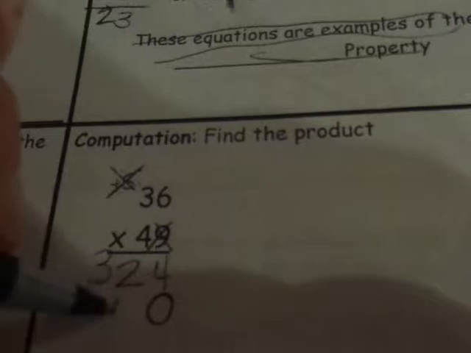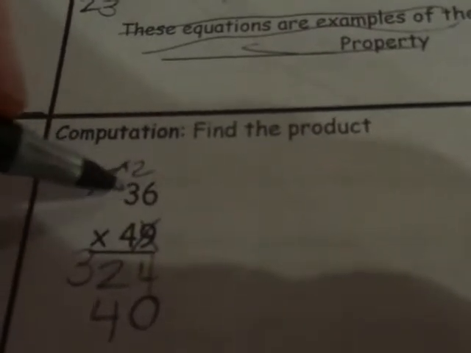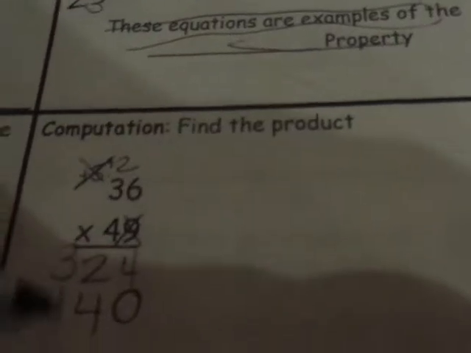6 times 4 is 24, carry my 2. 4 times 3 is 12, plus 2 is 14. Add them up. 4 plus 0 is 4. 4 plus 2 is 6. 4 plus 3 is 7. 1 plus 0 is 1. Final product, 1,764.